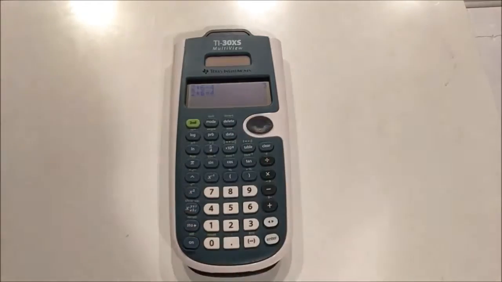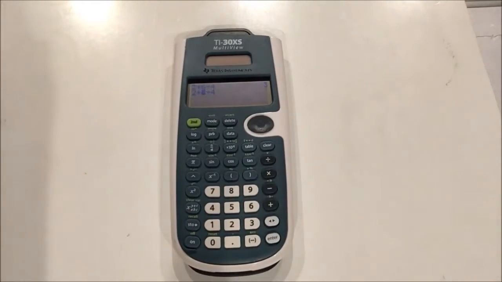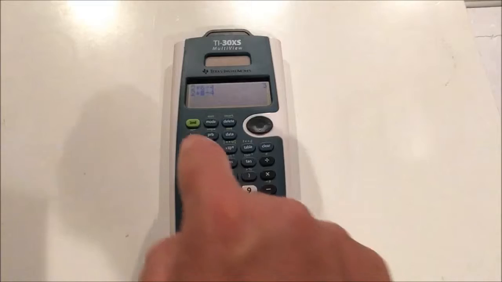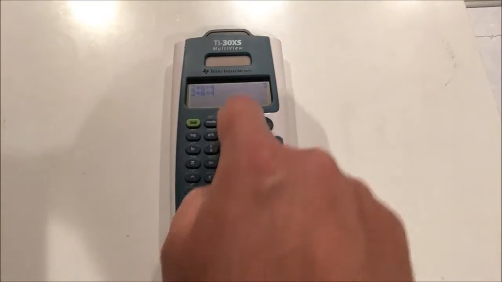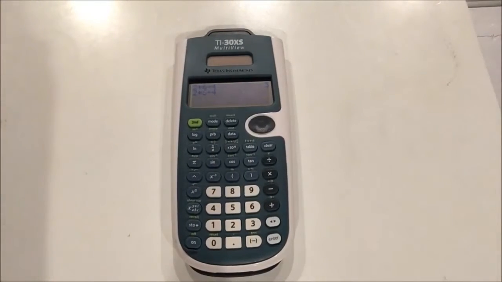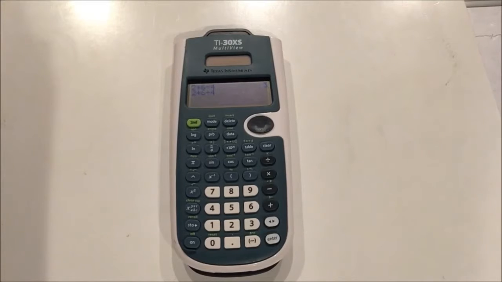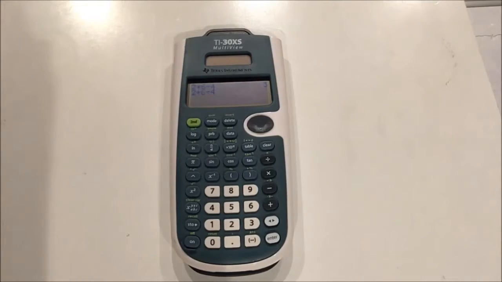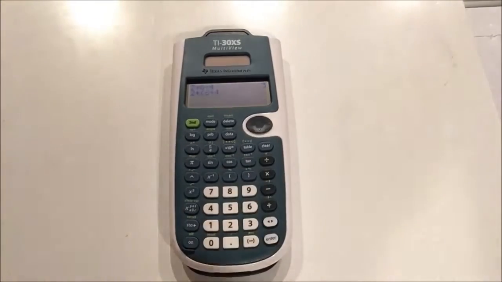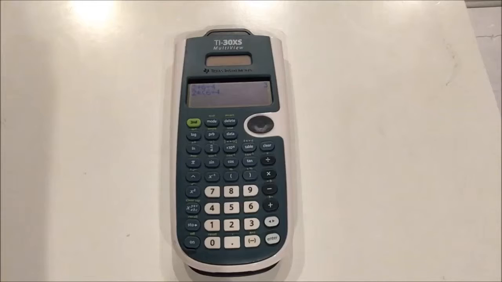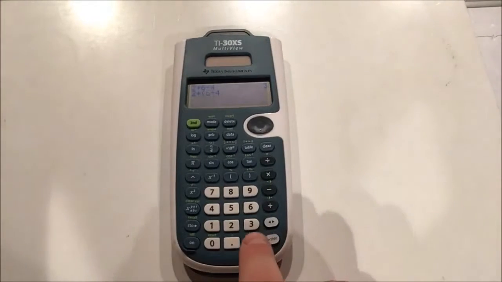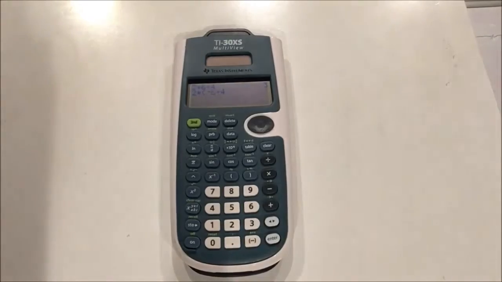Say I wanted to just insert those few extra keystrokes. I can press second insert. Now you see the 6 is blinking in and out with a little underscore sign underneath it. That means the next button I press will insert that keystroke in front of the 6. Check that out. So now it says 2 times parenthesis 6. I want a negative, so I'm going to put another negative there.